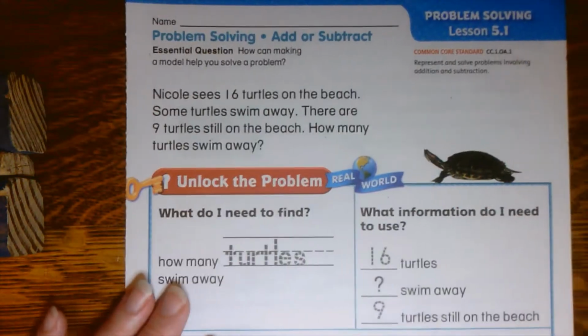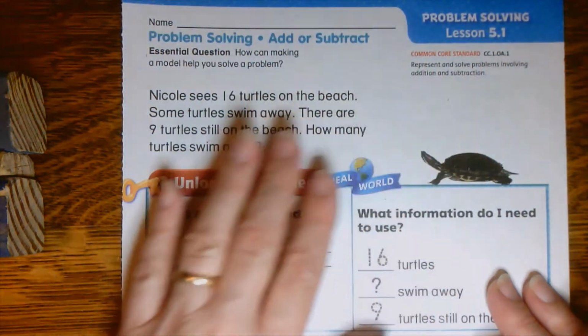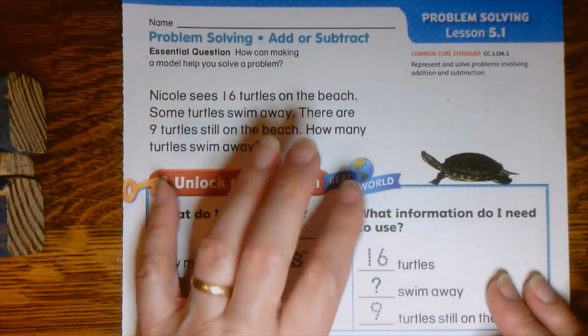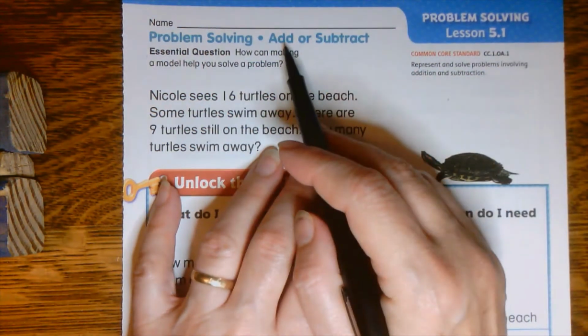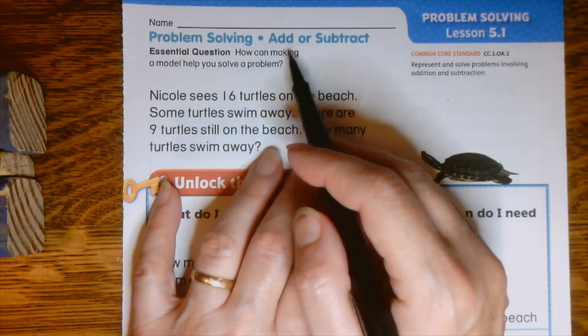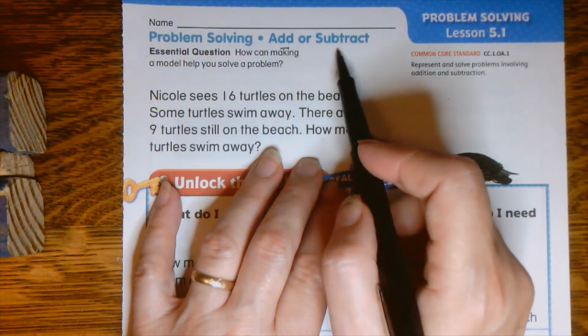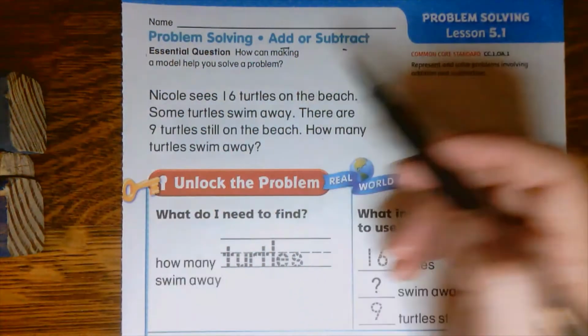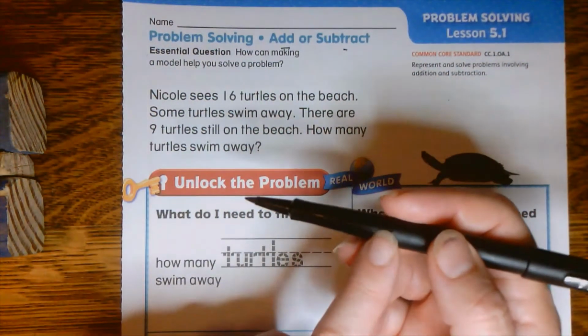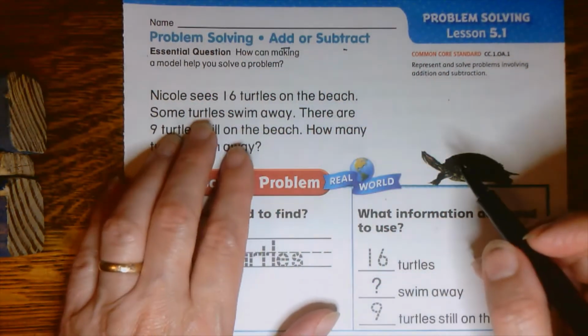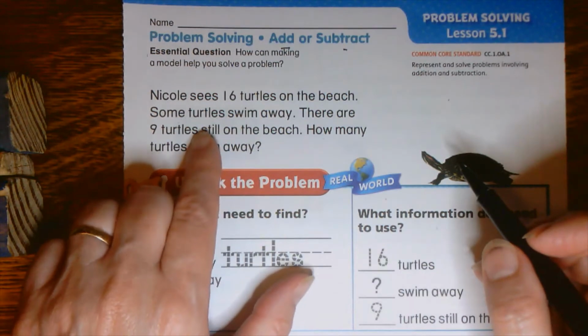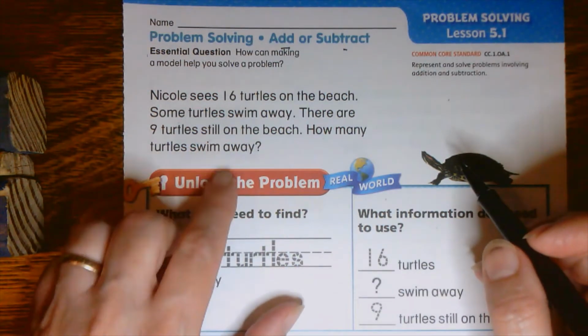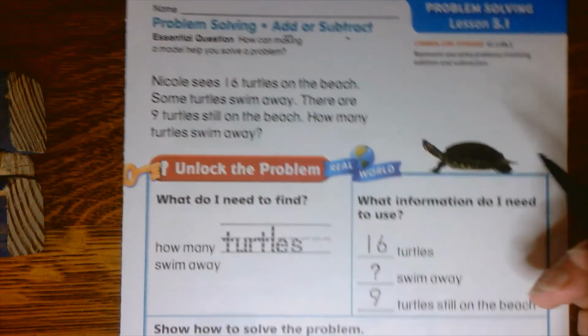Here we are at lesson 5.1, and can you see this is going to be all about problem solving. Now, the question we're really thinking about in this one is, are we adding or subtracting? And we really want to make a model to help solve this. So we're going to be doing a lot of drawing or using counters. Nicole sees 16 turtles on the beach. Some turtles swim away, 9 turtles still on the beach. How many turtles swim away?